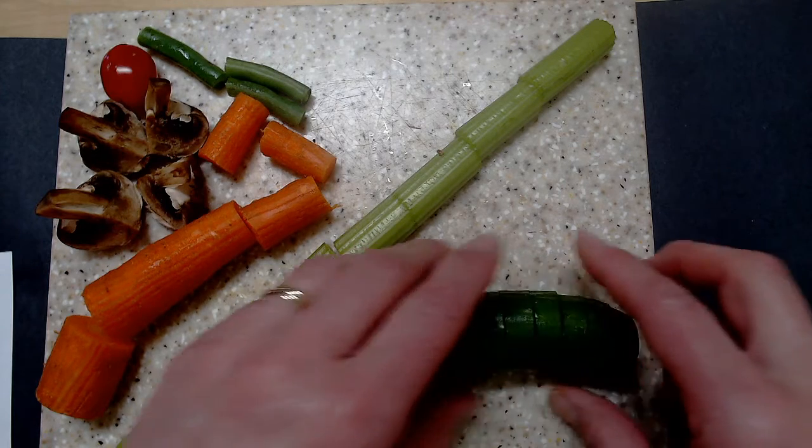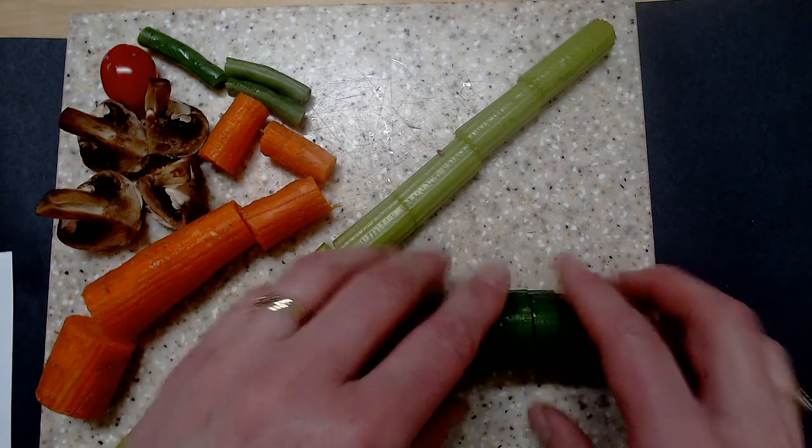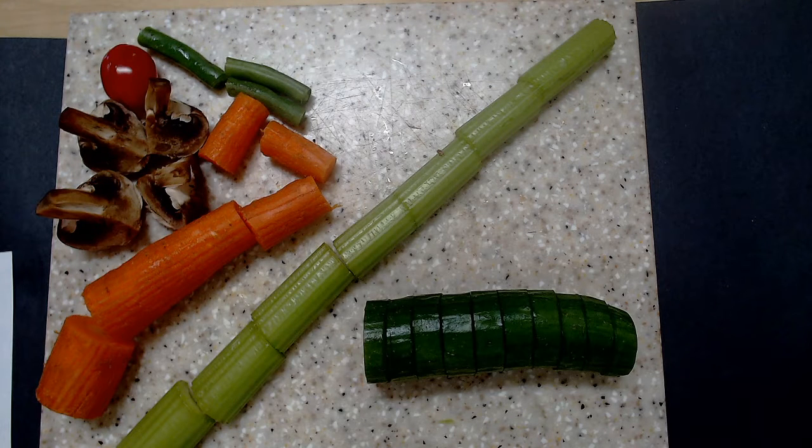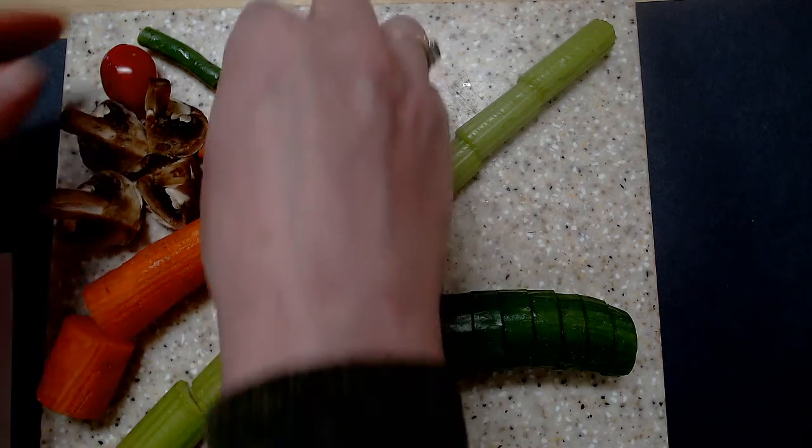10 pieces. So on your paper, they will sometimes give you a picture or a drawing that they made and pretend that it's one of these vegetables.